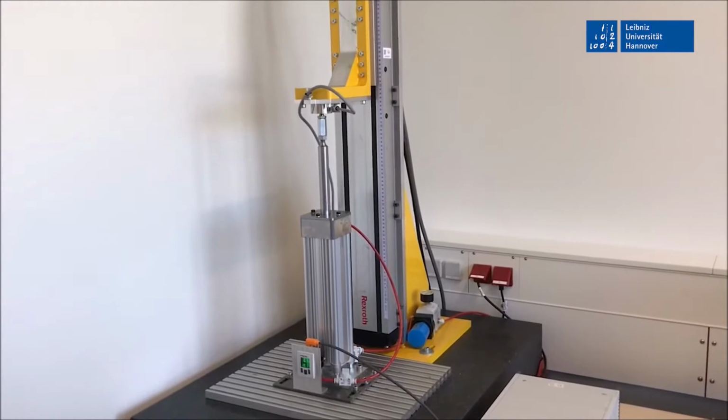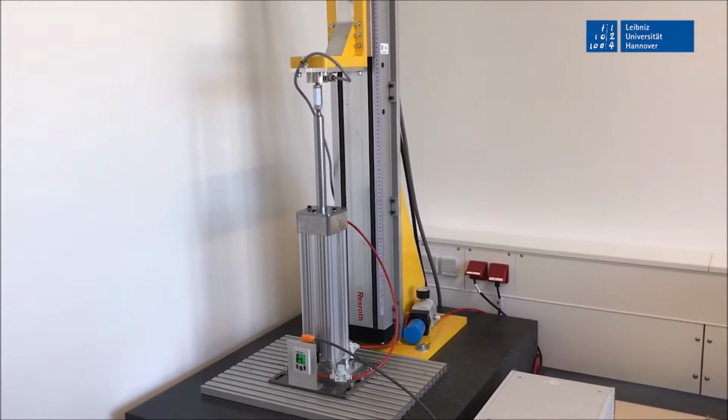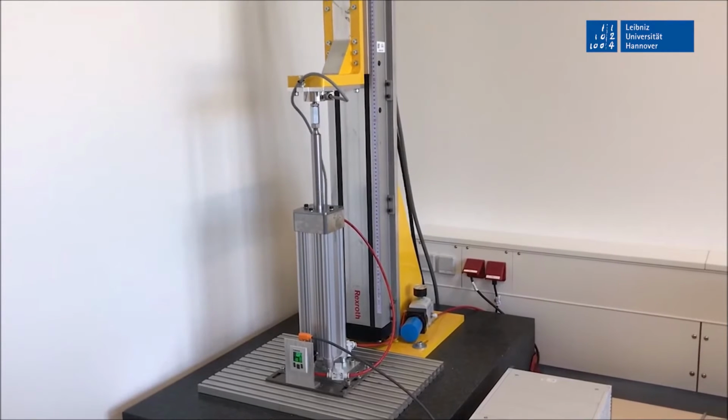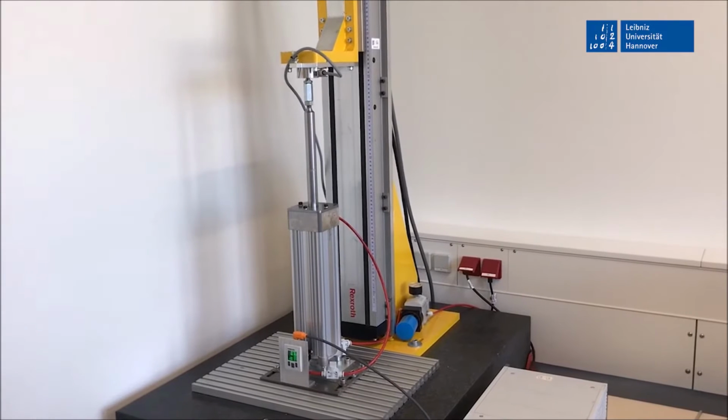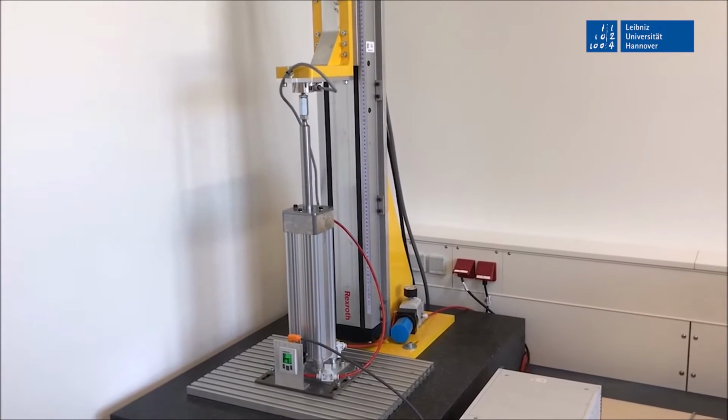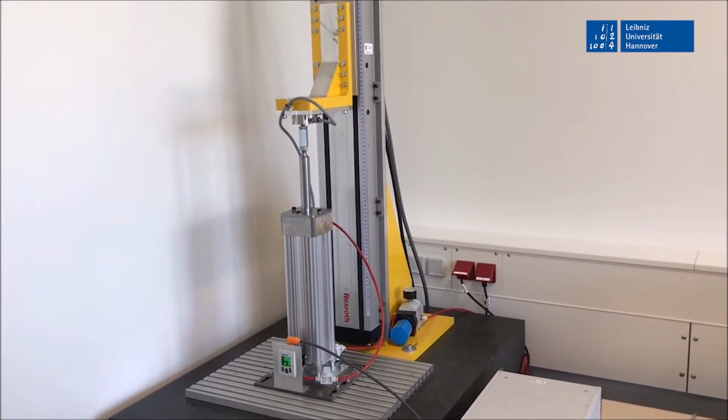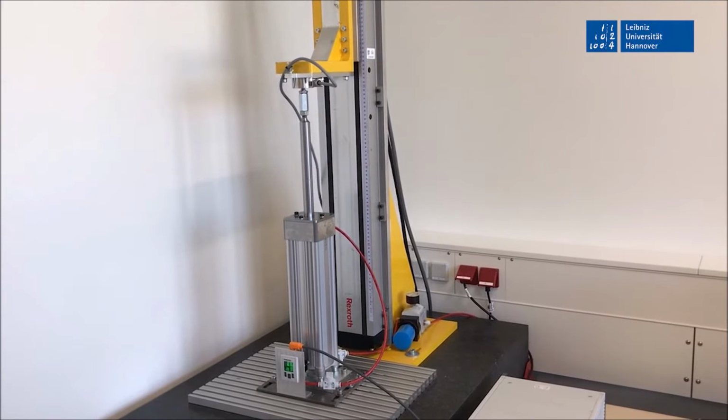After the cylinder pressure has been adjusted via a pressure control valve, similar to the V-ring seals, a running-in procedure is performed to condition the seals and ensure a constant fluid thickness. Afterwards, the dynamic friction between the U-cup seals and the rod is measured as a function of the cylinder pressure and the rod velocity.